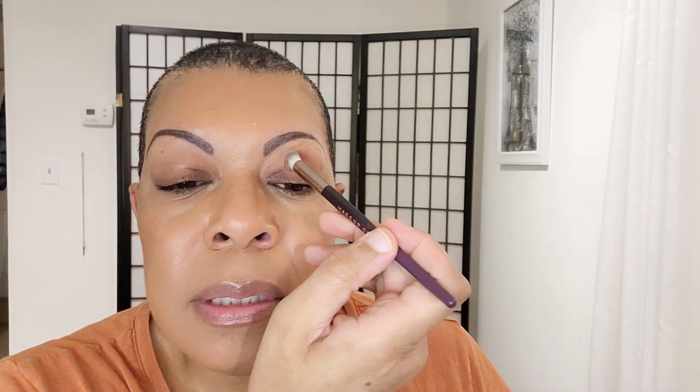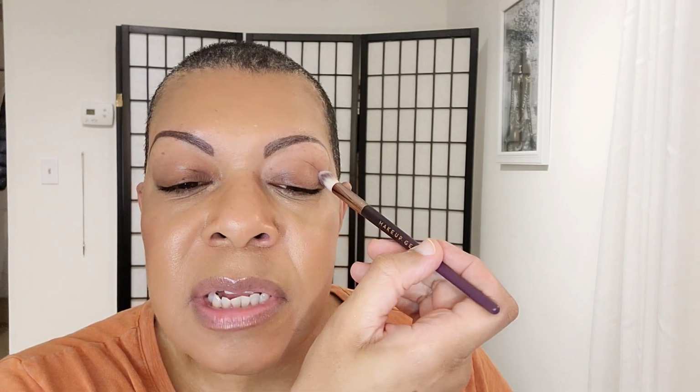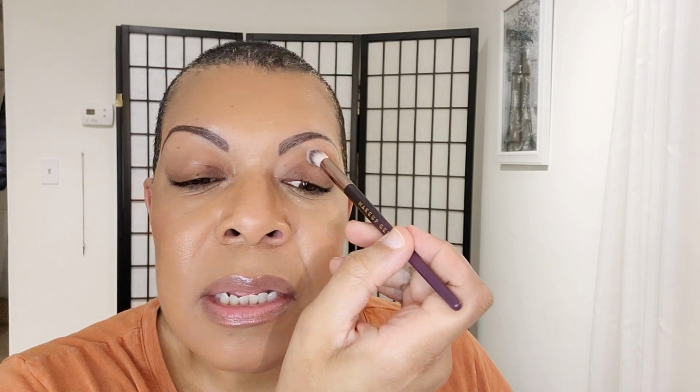This one says soft dome brush. I seldom use this brush, and now that I'm thinking about it, I'm like, why do I have it? I have tried it for just pack and shadow. I think most people would use it for blending their crease or their transition shade, but because I don't do a traditional crease shade or a traditional transition shade, this is kind of just lost on me. I don't use it.